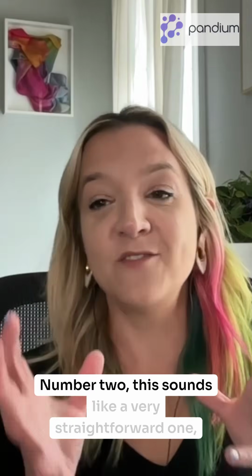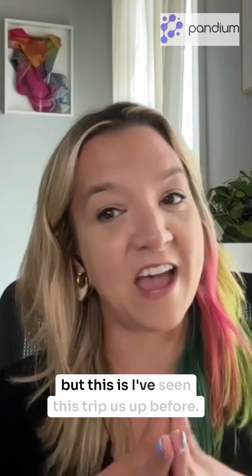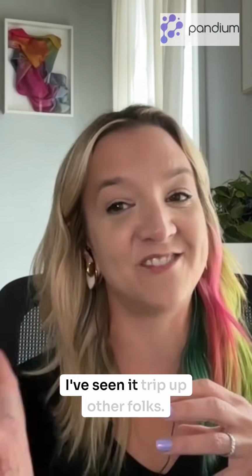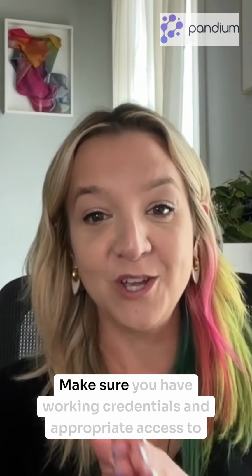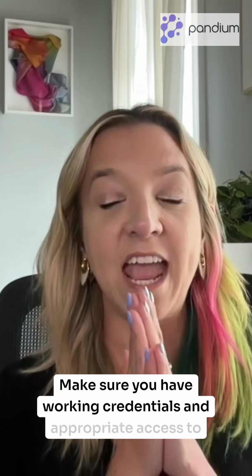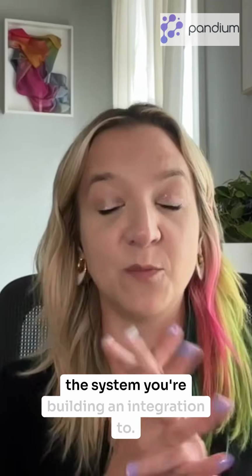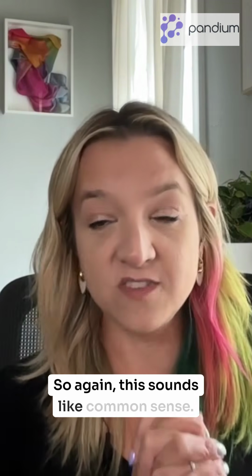Number two, this sounds like a very straightforward one, but I've seen this trip us up before. I've seen it trip up other folks. Make sure you have working credentials and appropriate access to the system you're building an integration to. So again, this sounds like common sense.